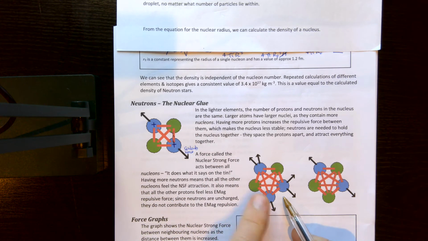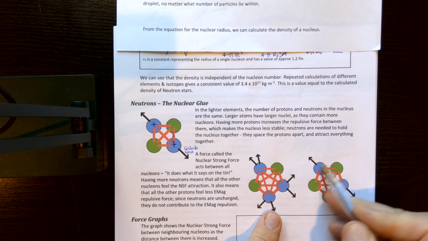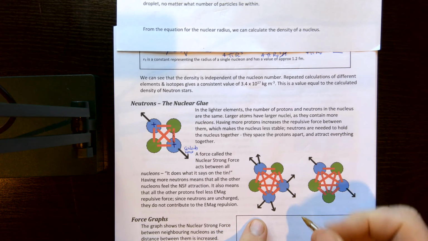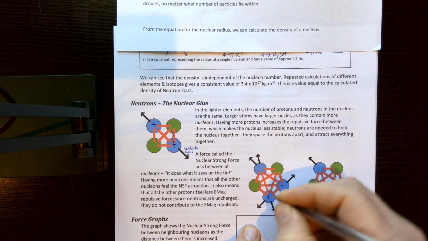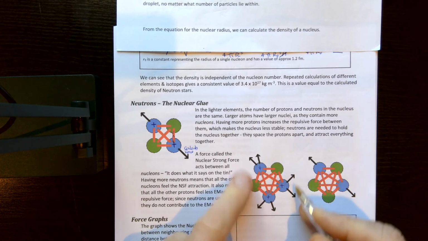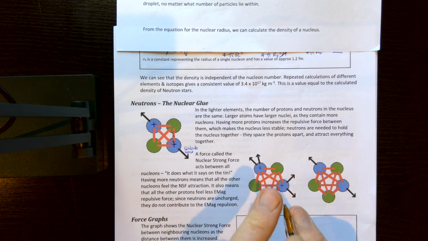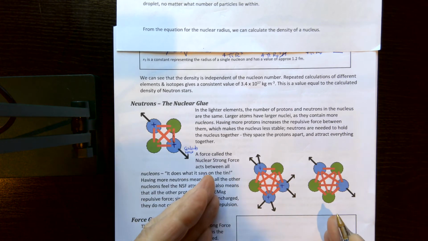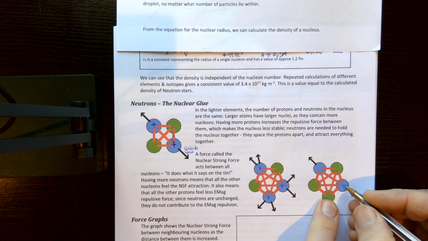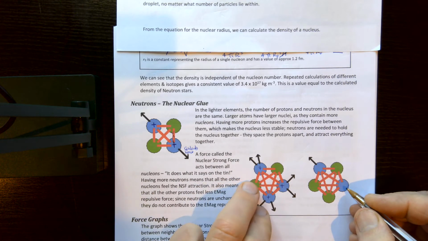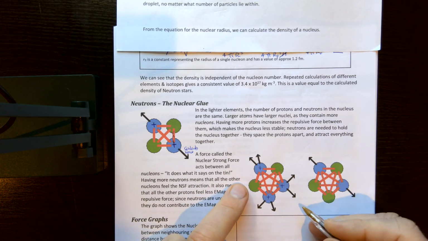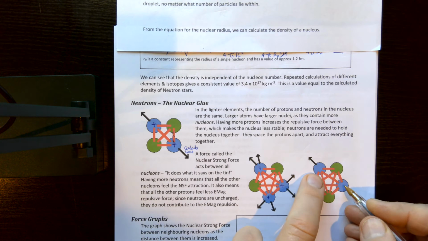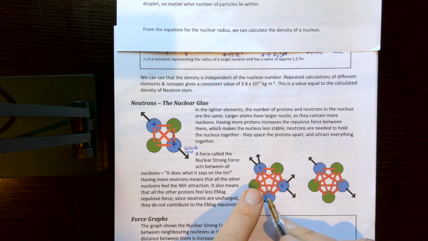So here, for example, if we were to think about 5 nucleons, there's more force repelling than there is attracting. This is unstable, it would fall apart. Therefore, if we have 5 nucleons, then for it to be stable it would need to be helium-5 rather than lithium-5.